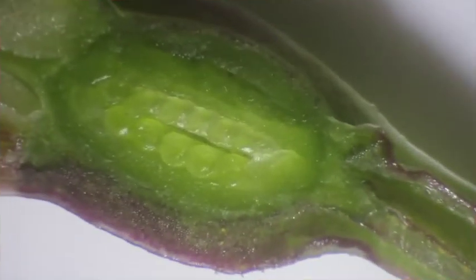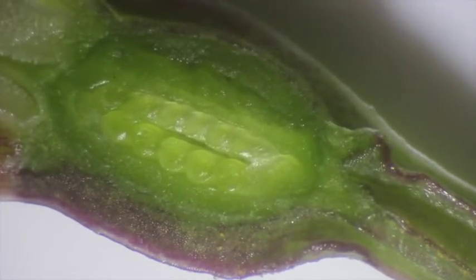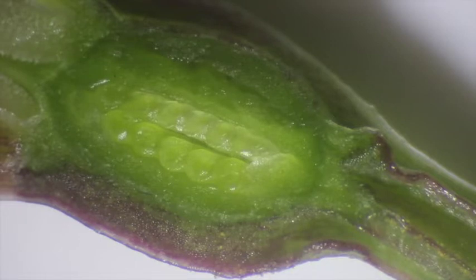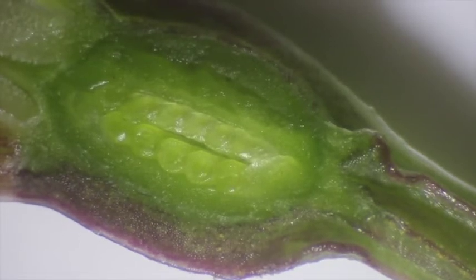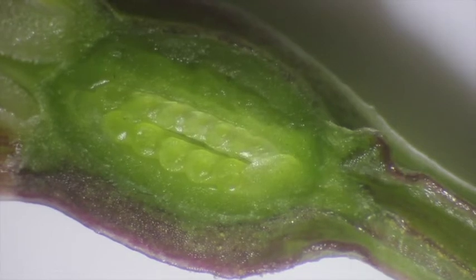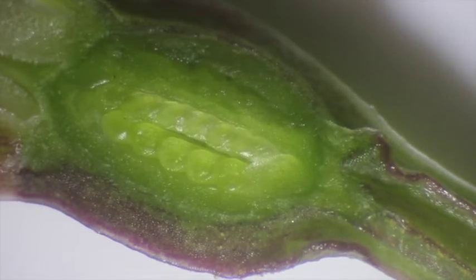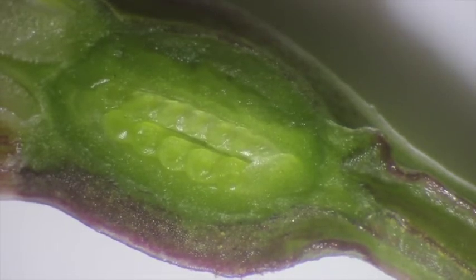Cool. So, and here's that long section, excuse me, through the ovary, that you saw me take with the scalpel there. The outside part is the ovary, right? The ovary is diploid. And flowering plants' key characteristic is that the ovary fully encloses the seeds.